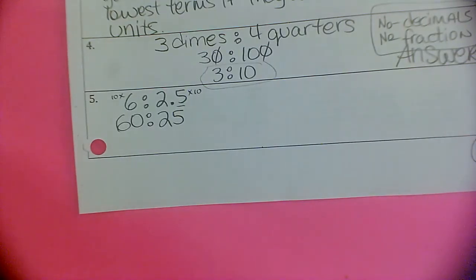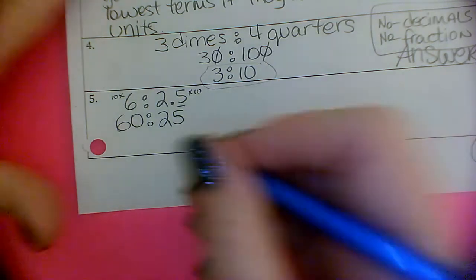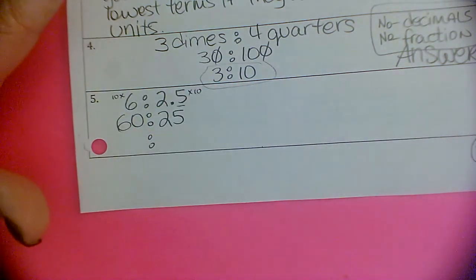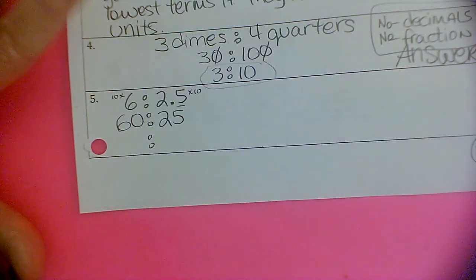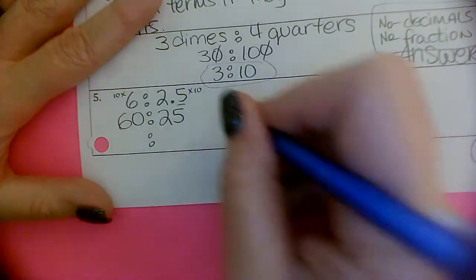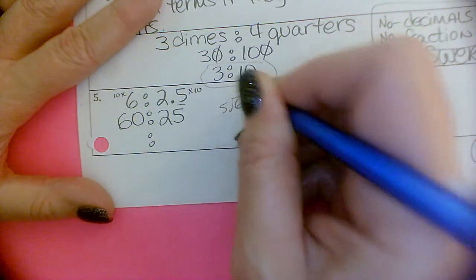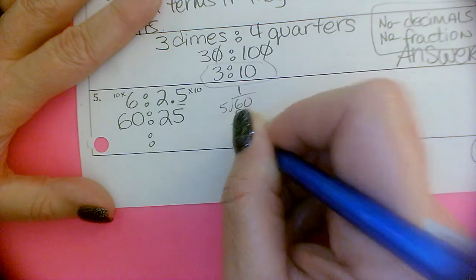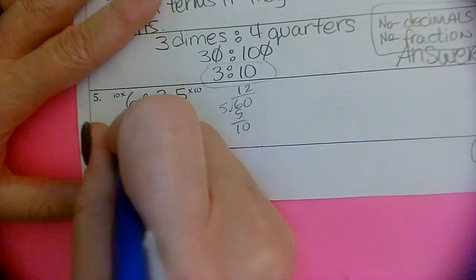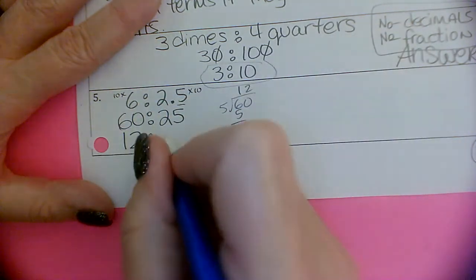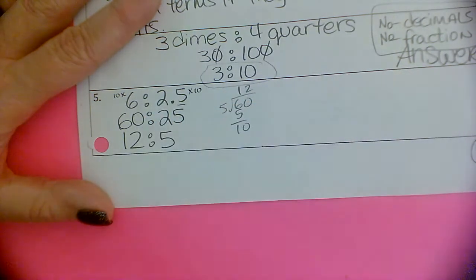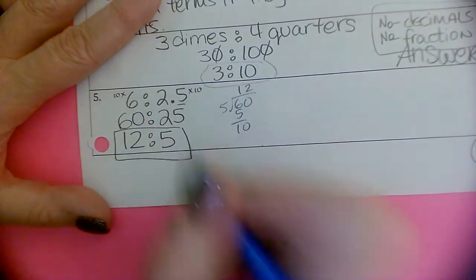And then I can reduce. Since both of them are divisible by 5, right? How many 5s are in 60? 5 into 60, 12, right. And 25 divided by 5 is 5. And there's my lowest terms.